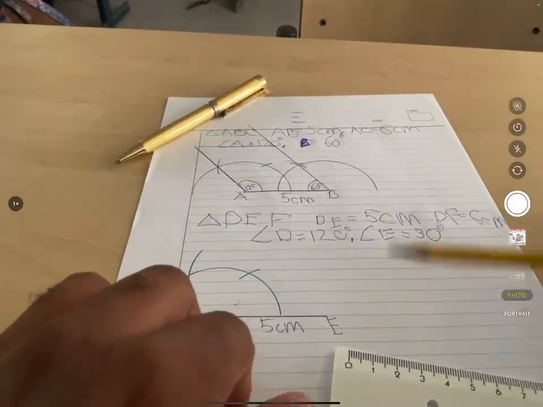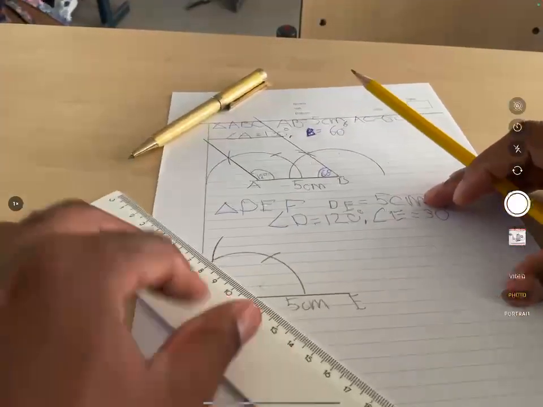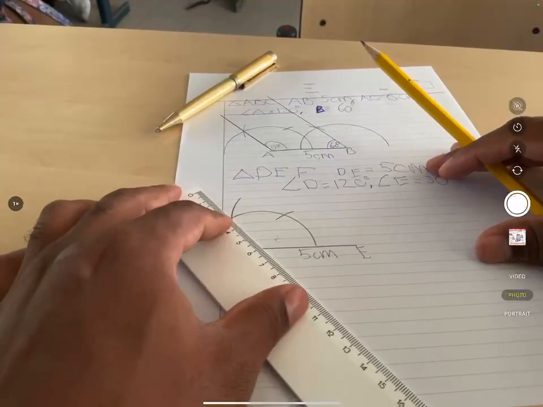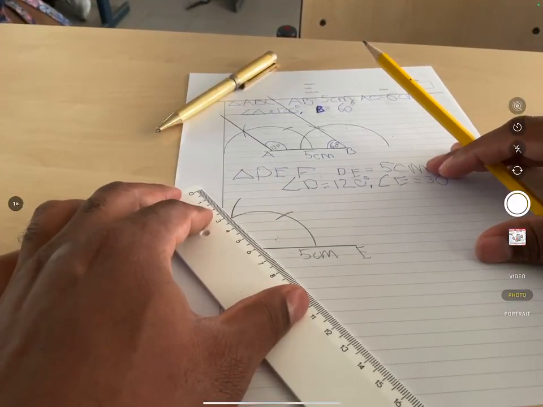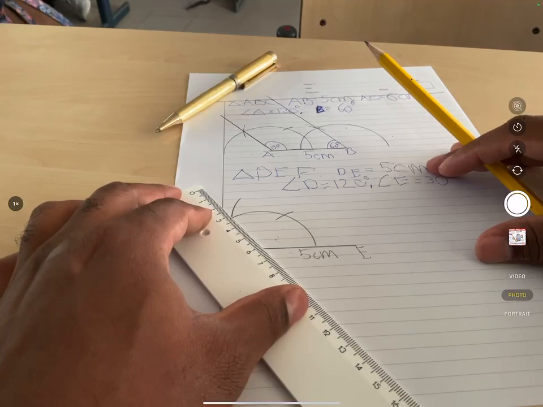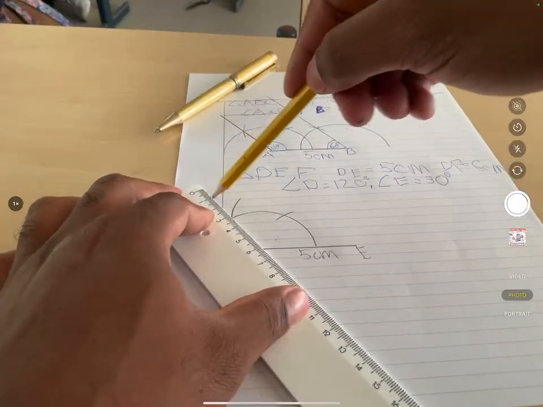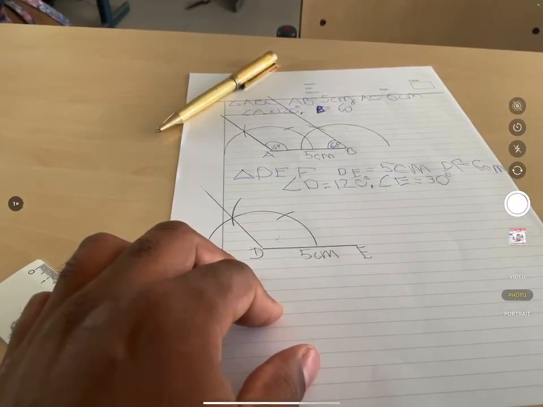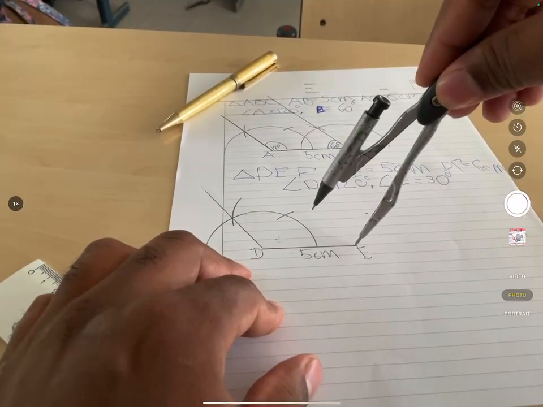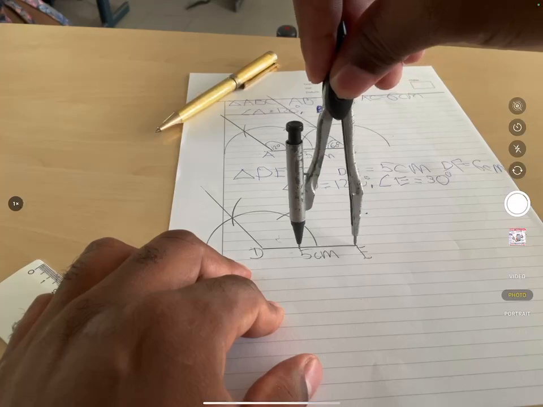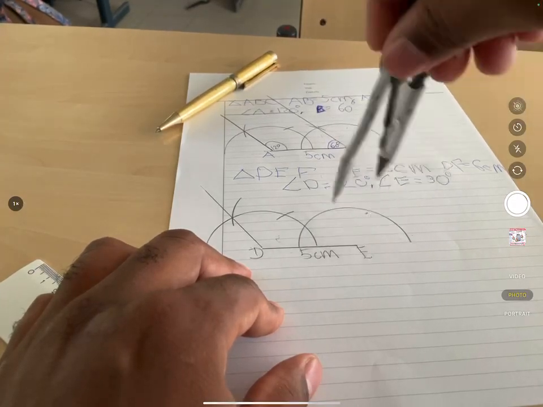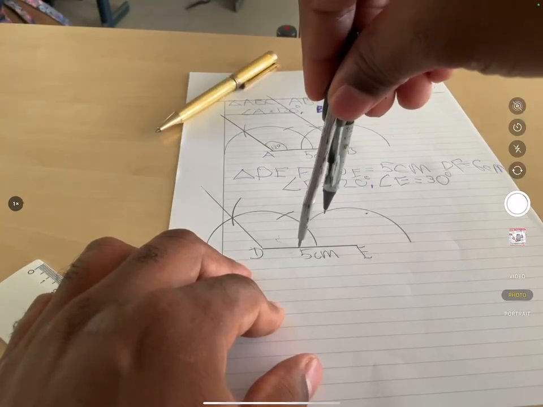That's 120. 6 centimeters. Passing it through. There we go. We go to the other arc, so the other end. Create the semicircle. This is the first arc.